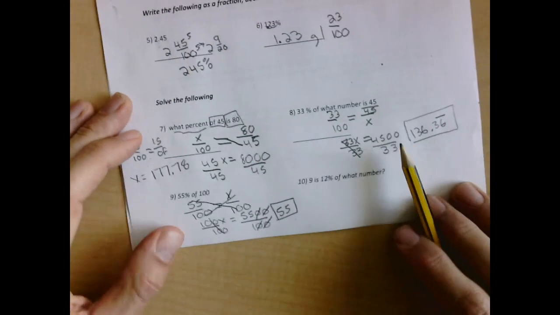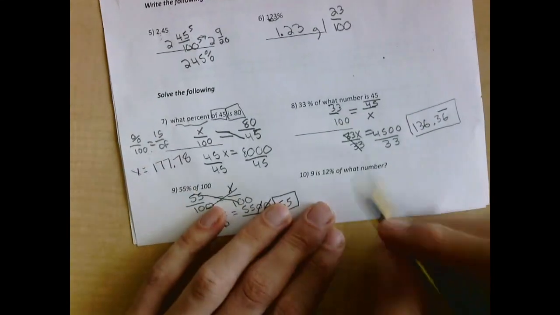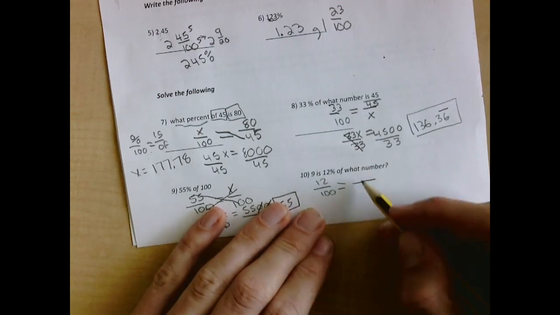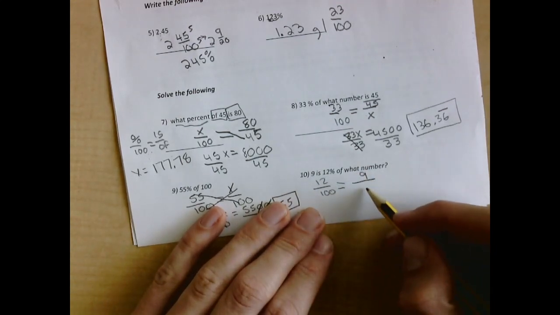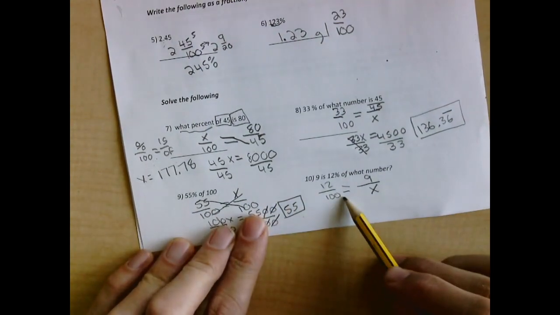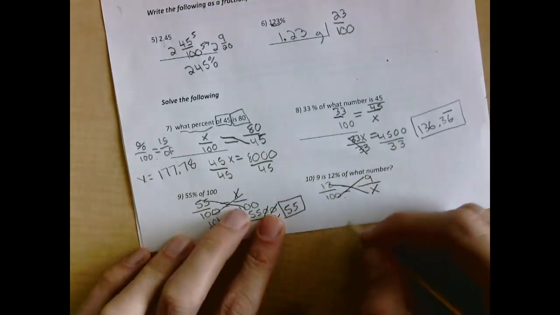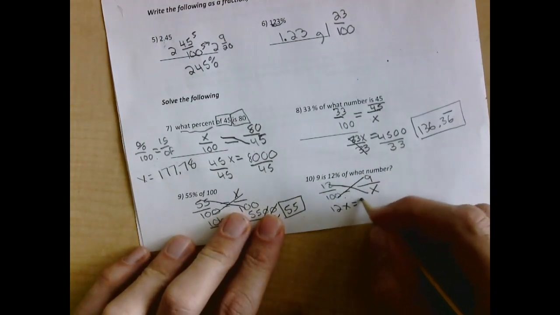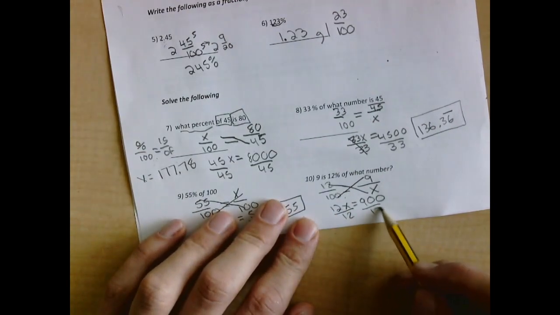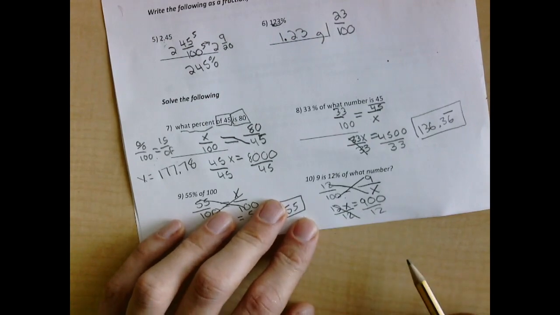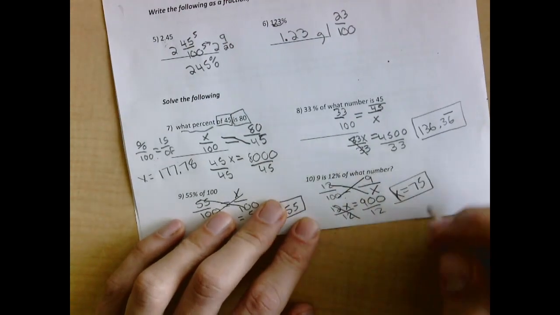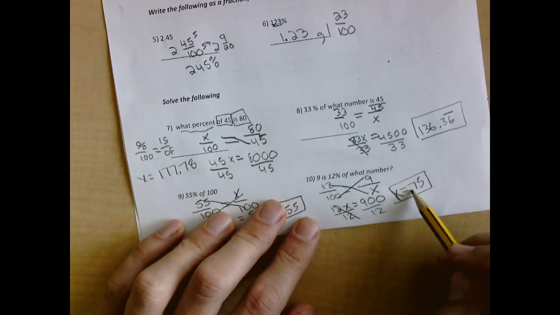Number 10. 9 is 12% of what number? So we have 12 over 100 is equal to 9 over x. So I have my proportion set up, so I'll go ahead and multiply opposite. We got 12x is equal to 900. Divide both sides by 12. The 12s cancel out, and I'm left with x is equal to 75. So 9 is 12% of what number? 75.